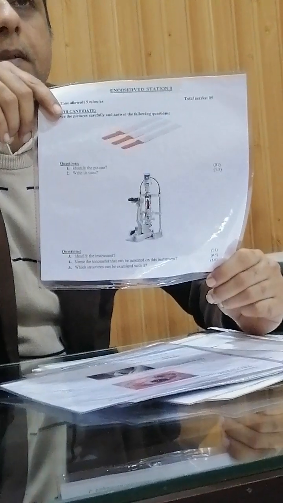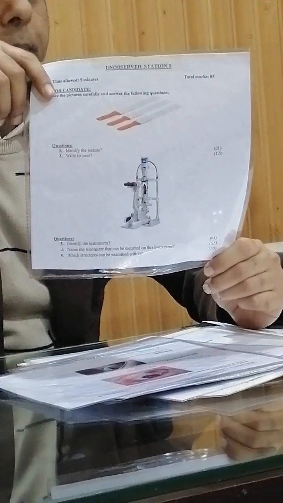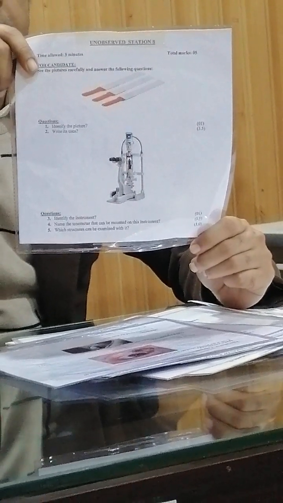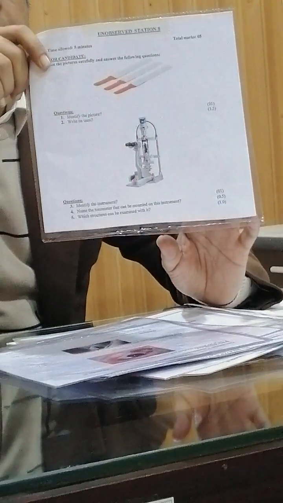Yeah, it is better to say lens-induced glaucoma, secondary glaucoma, because there are many types of lens-induced glaucoma, like phacolytic, phacomorphic. So, are you getting my points? Hmm? Yes, sir. Now, in the upper slide, you can see the fluorescein strips. You might have seen in the OPD, and these come in a box. Questions written are: identify the picture.